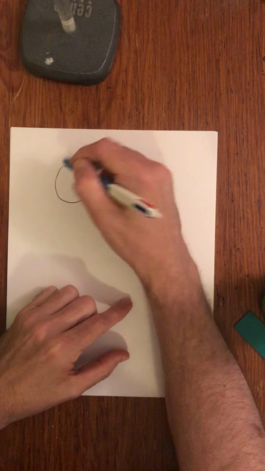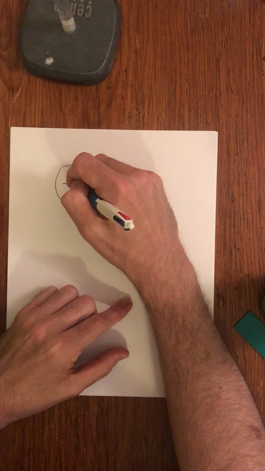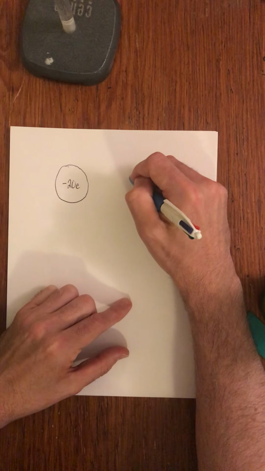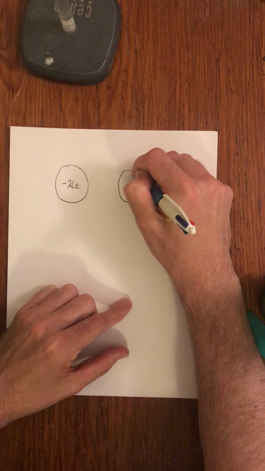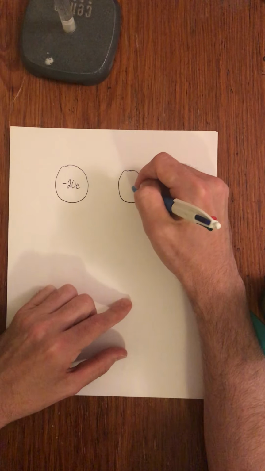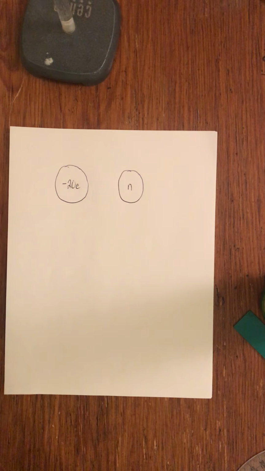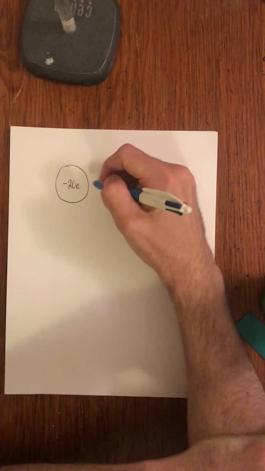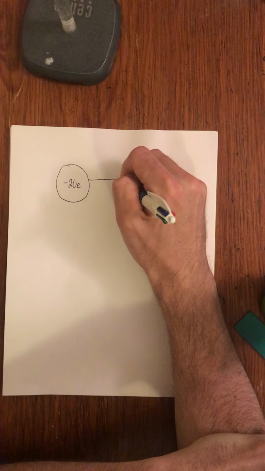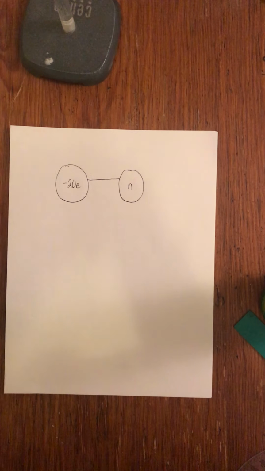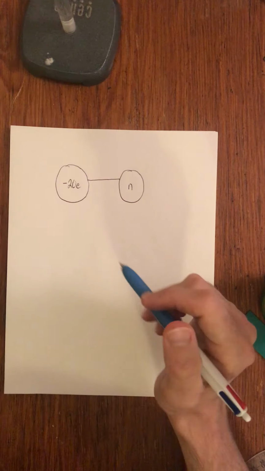So let's use that as a basis for what we're going to talk about. If I have an object that has a charge of negative 20 E, and let's say I have another object that has a charge of 0, it is neutral. And I create a bridge between them, or I touch them together. Well, what's going to happen? Well, we know that charge wants to move from regions of high electron concentration to low electron concentration, right? This is like a charging by conduction process.